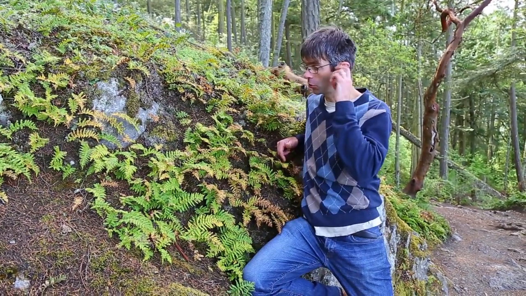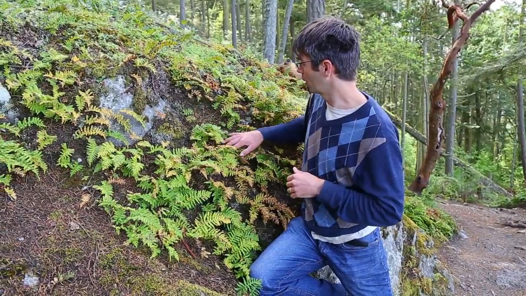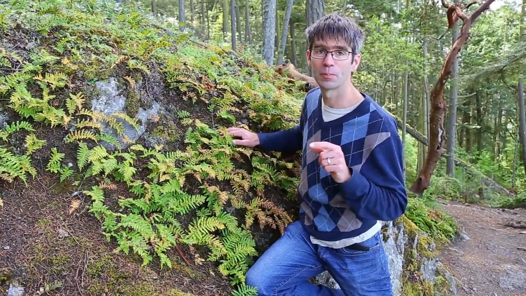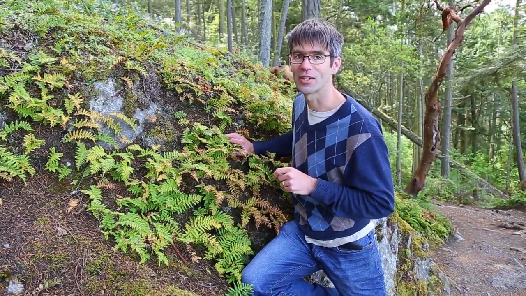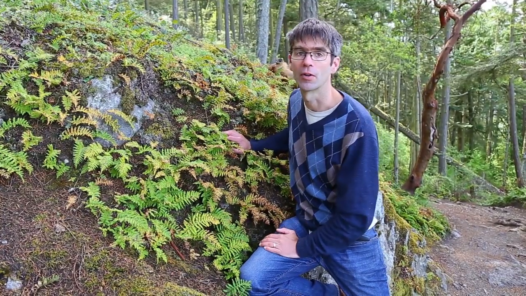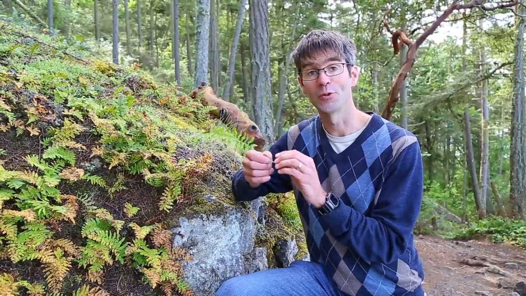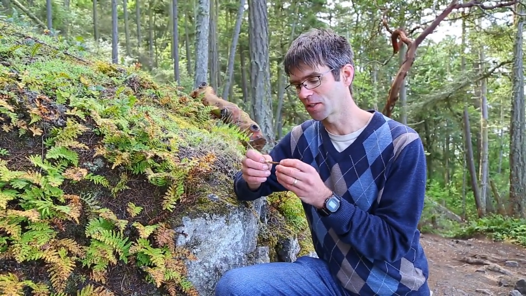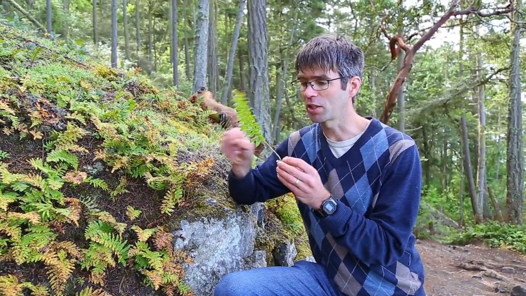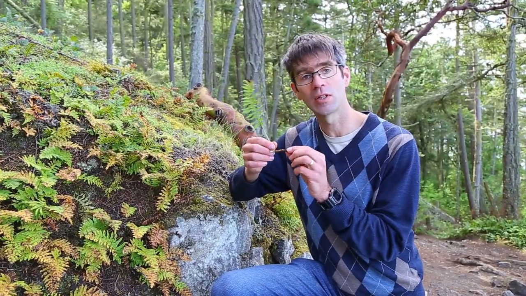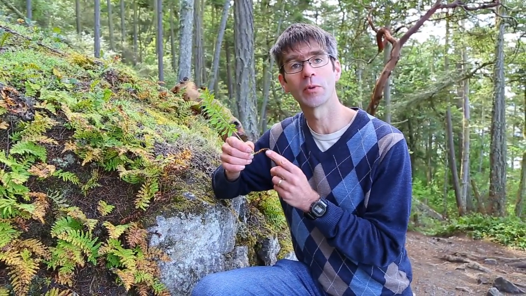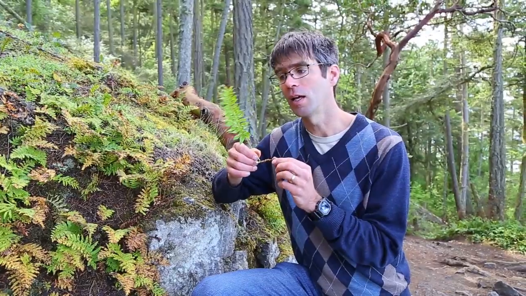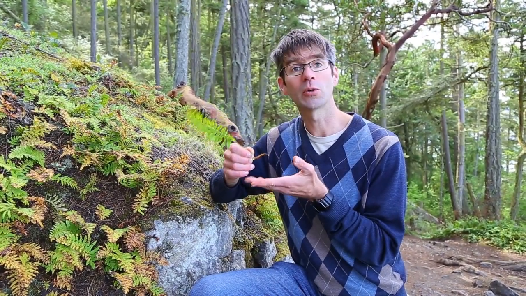Okay, so now I want to show you, we'll take a pause here and I'll show you in a second the rhizome of the licorice fern. So I went off the trail a bit out of respect for the trail users, not to create a scar right next to the trail, and just gently looked under the moss and pulled up one of these rhizomes. So this is the rhizome of the licorice fern, and it is a really great tea plant.